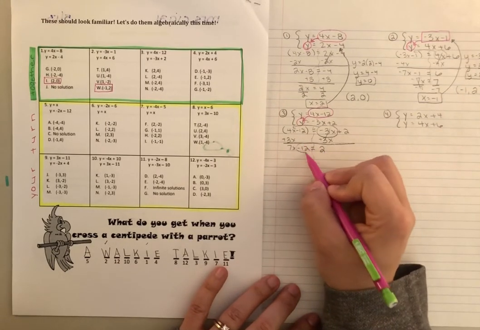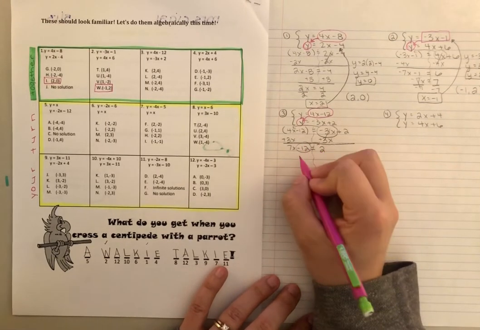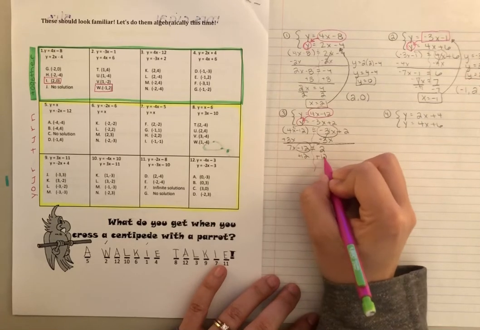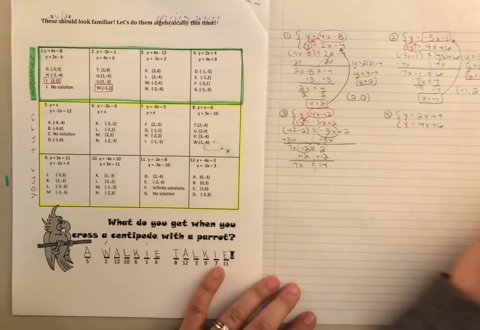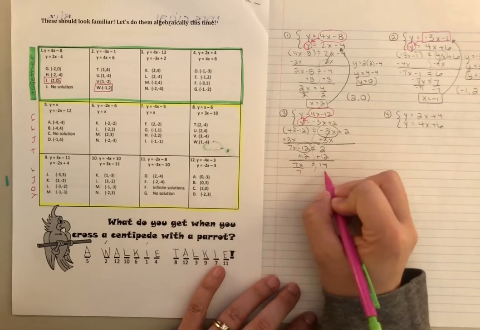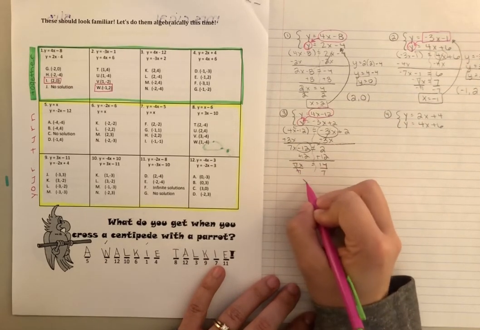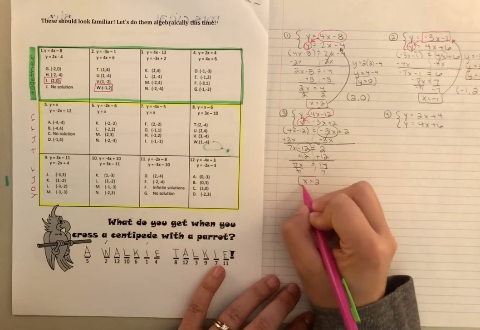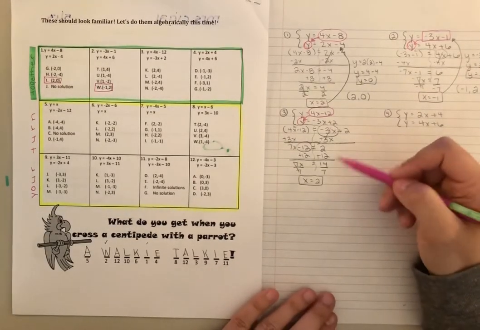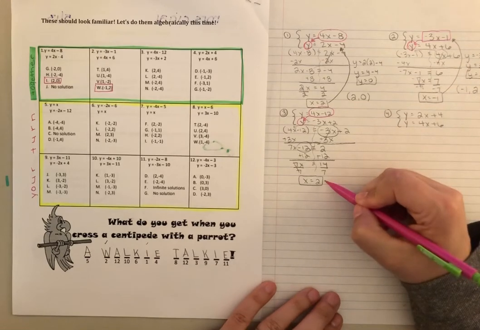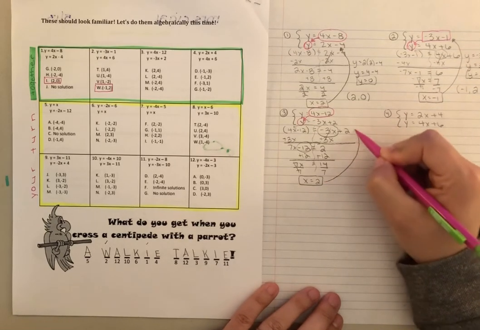I'm going to move that constant to the other side. So I'm going to add the 12 to both sides. All right, now I just need to divide by 7. All right, so I have x equals 2, but now I need the y value. So I'm going to plug it into one of the 2 original equations. It does not matter which one, just whichever one you like the best.